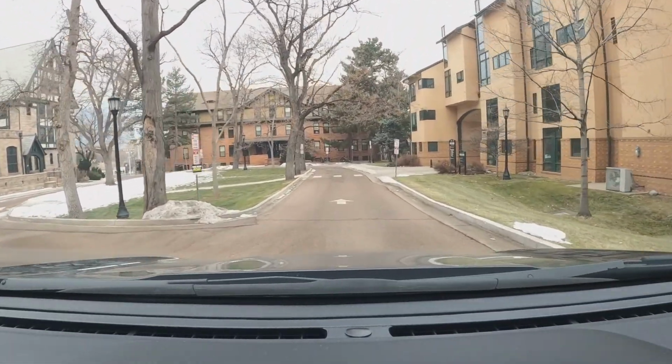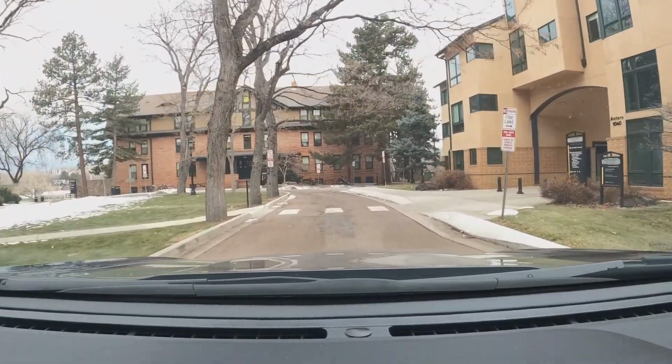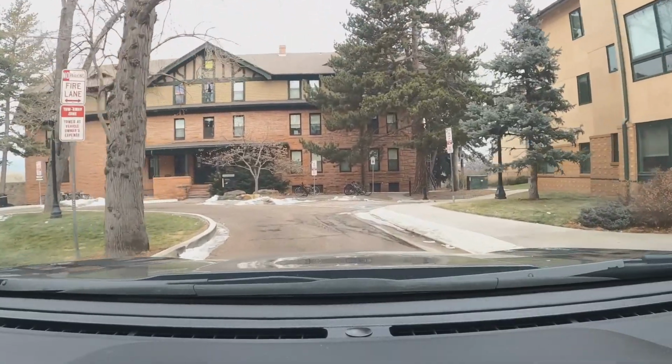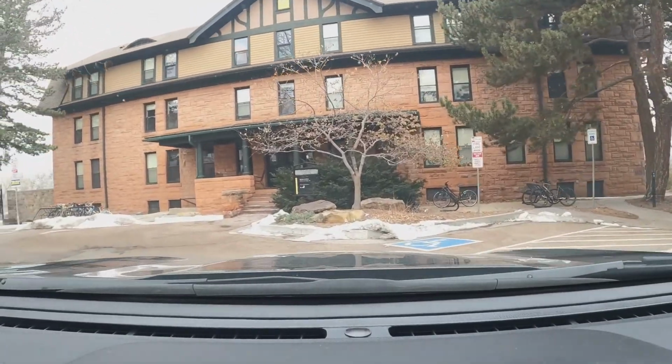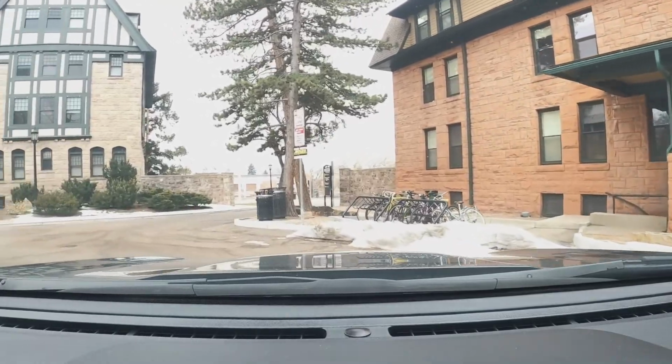And I should note that I do not work for Colorado College, nor am I a representative of Colorado College. It's just a beautiful campus and a great school that I'd like to show you around while we talk about financial aid award letters. So let's talk about financial aid award letters.